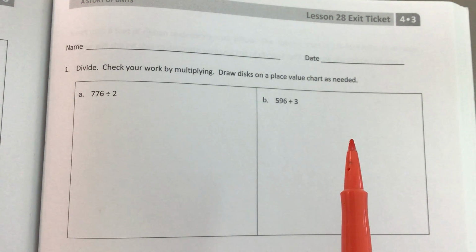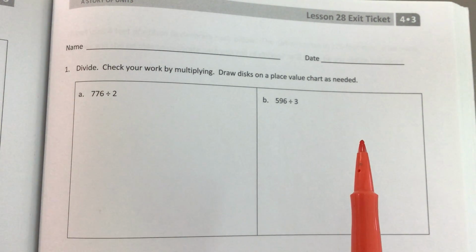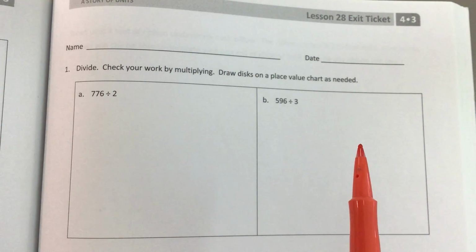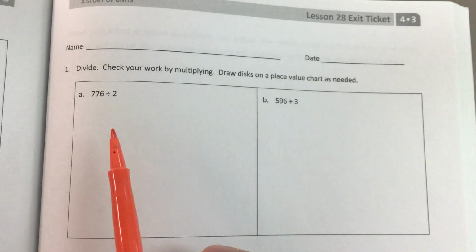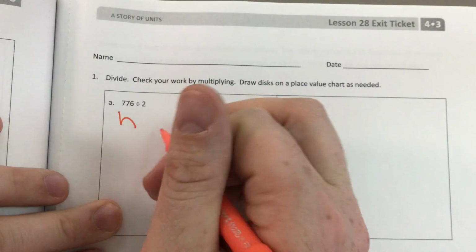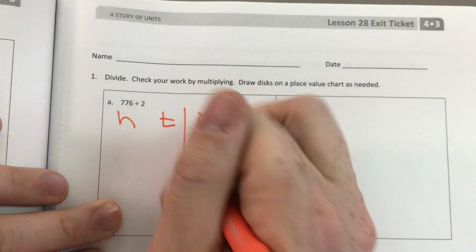If you're comfortable with standard algorithm or long division, you can do that. If you're comfortable with using place value disks, you can do that. I'm going to do one problem with place value disks and the other with standard algorithm. So let's do A with the place value disks. Since it goes to the hundreds place, I'm going to set it up.